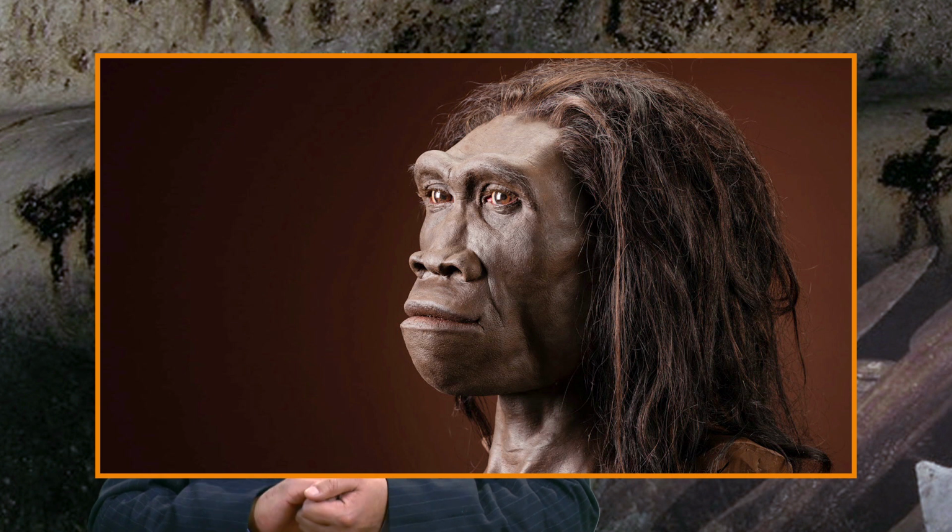Bipedalism stands out as the most distinctive trait of hominins compared to other primates. These fossils are not yet certain to represent the earliest true hominins, which is why additional research is needed.